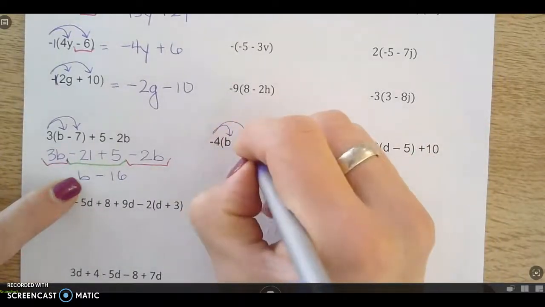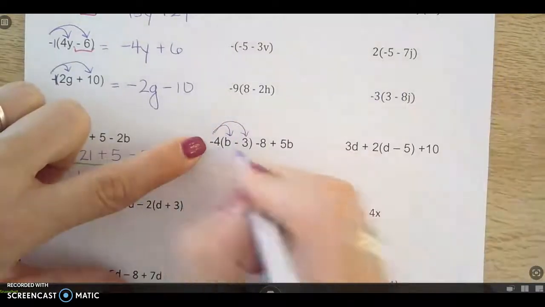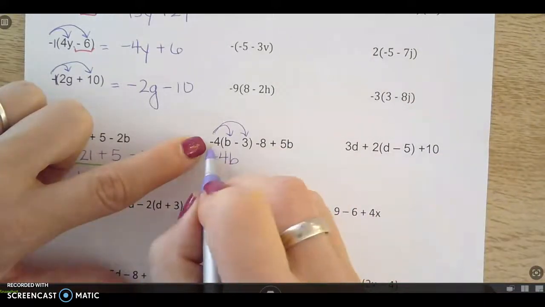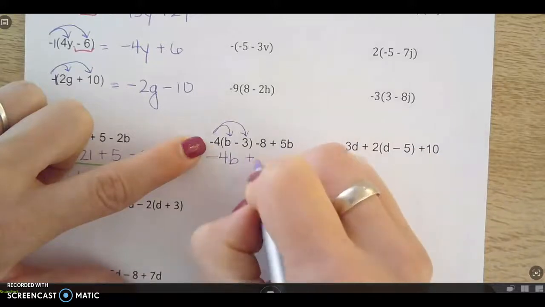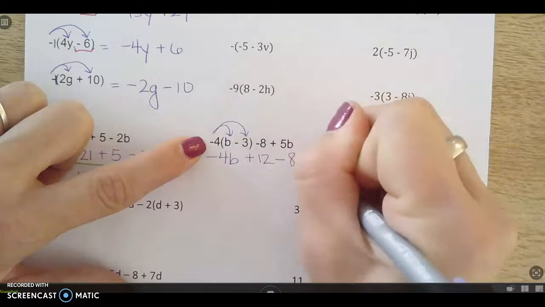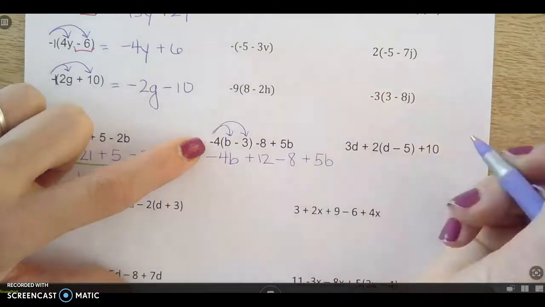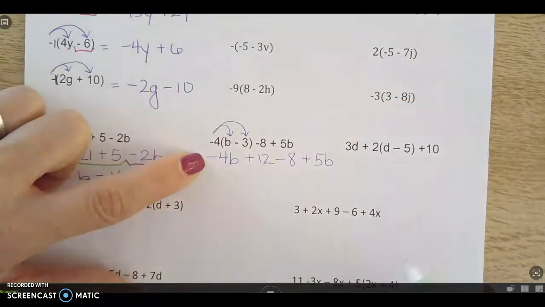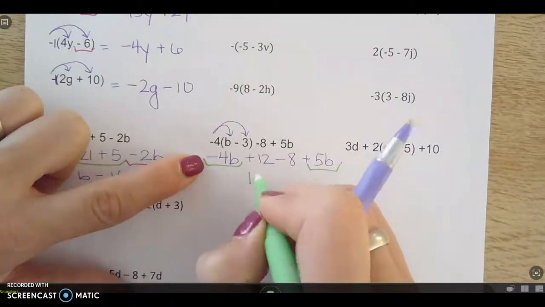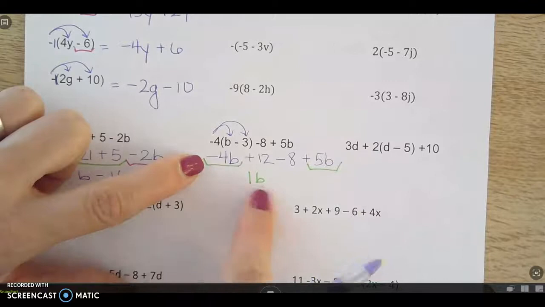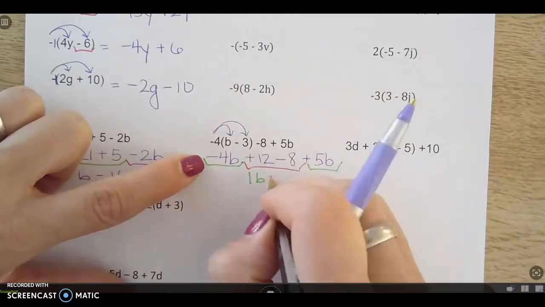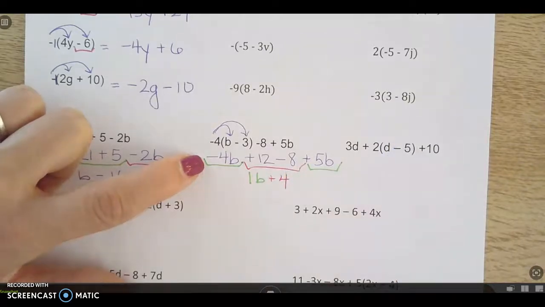I'm going to show my arrows. Negative 4 times b is negative 4b. Negative 4 times negative 3 is 12. And then bring down your minus 8 and your plus 5b. And then color code and combine your like terms. So negative 4b and 5b gives me 1b. I don't have to write the 1. I could just say b. And then 12 minus 8 is 4. Okay?